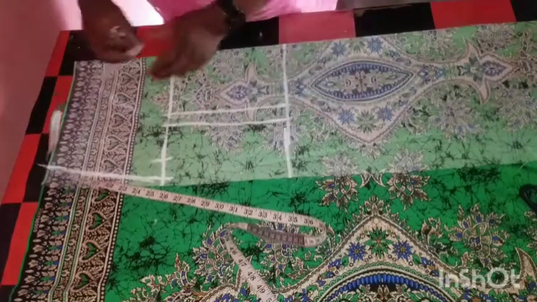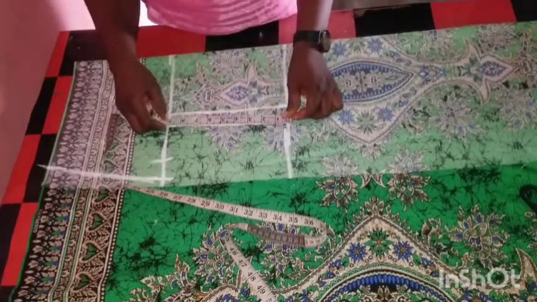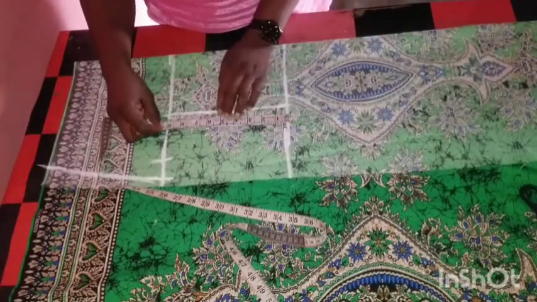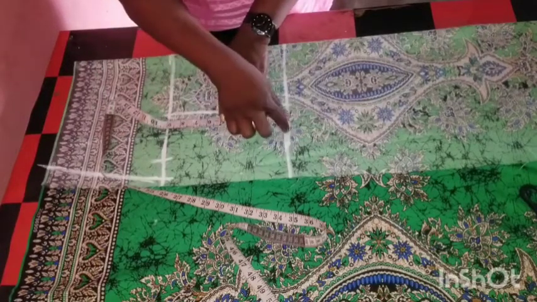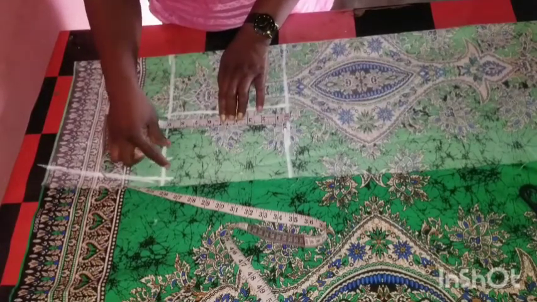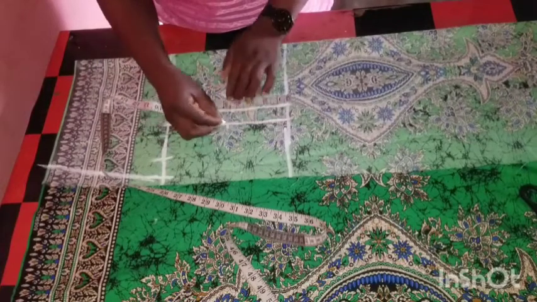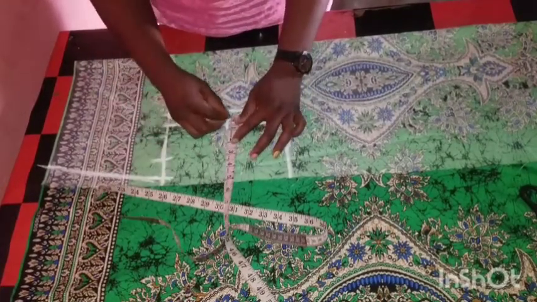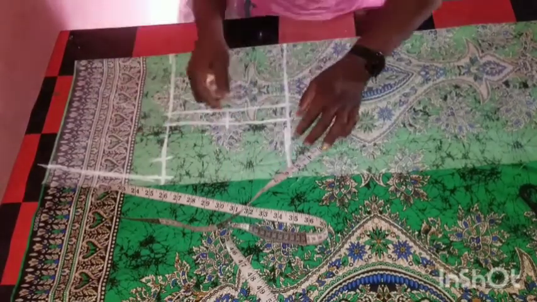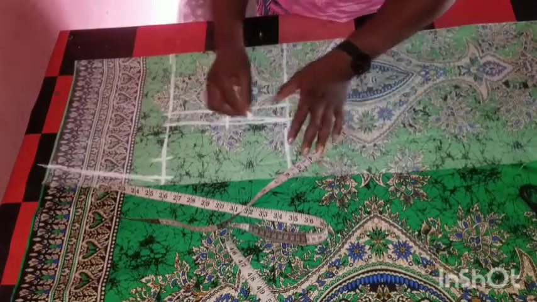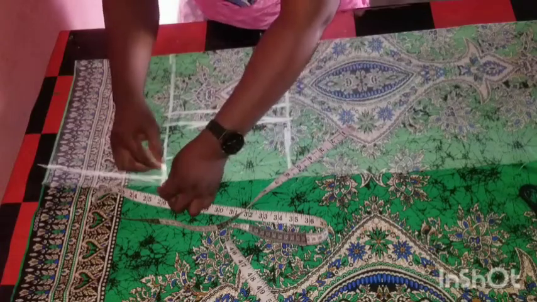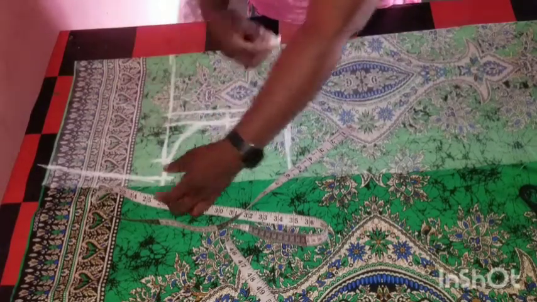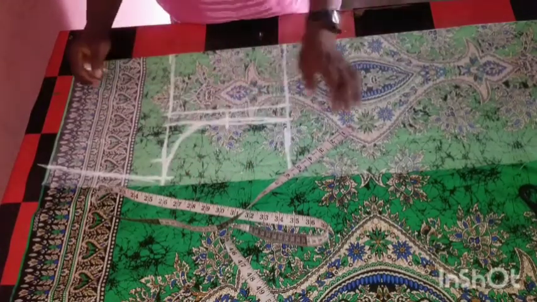Then to mark my armhole, I'll come to the midpoint. The midpoint of 9 is 4.5. Remember, from shoulder to bust is 9 inches. 9 divided by 2 will give you 4.5. Then I'll come inward by ½ inch. From there I'll connect. So this is for my armhole.